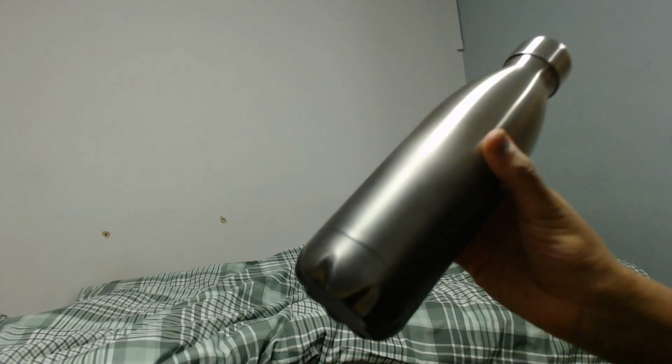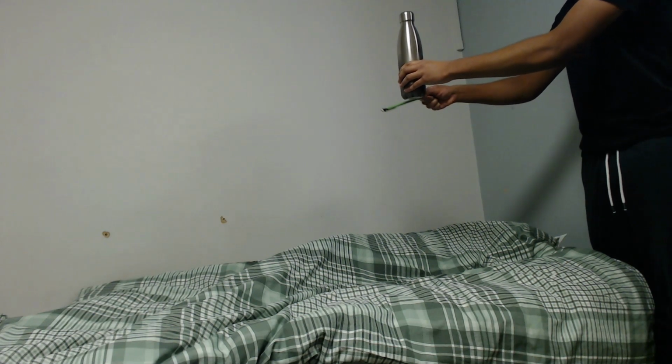Now I'm going to drop both onto my bed, and I want you to predict which one is going to land first. The heavier metal water bottle, or this lighter pencil? Let's have a look. I want to make sure that I'm dropping both where the pencil is in line with the base of this bottle. It's about there. And I'll drop it from as high as I can. I'm not doing any tricks here. Remember your prediction.